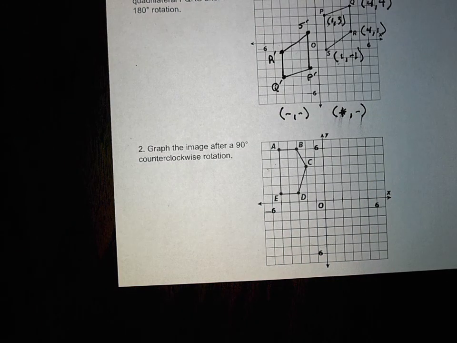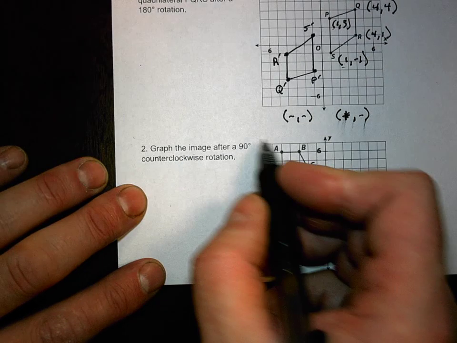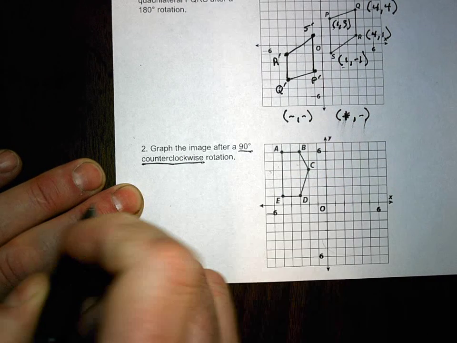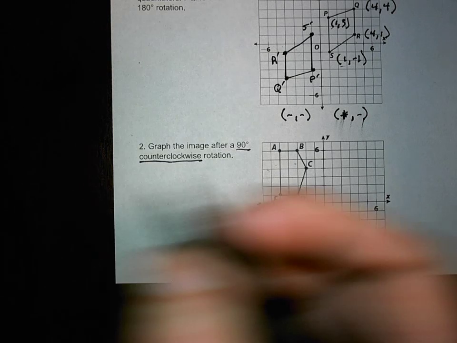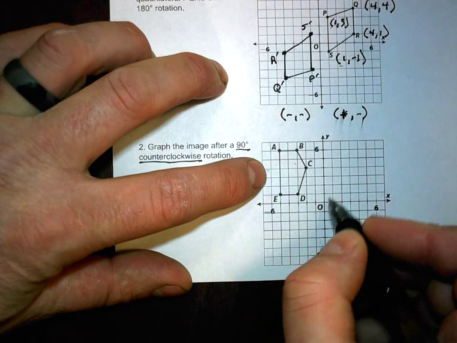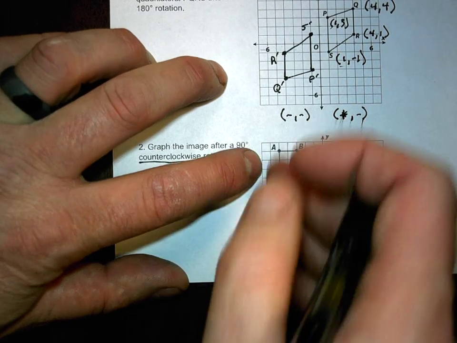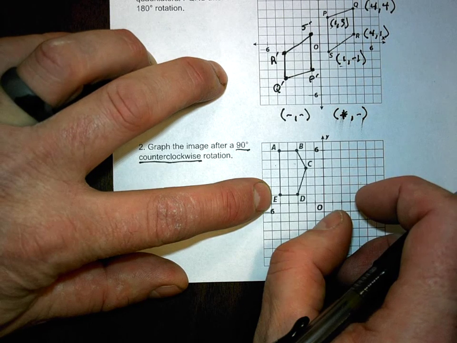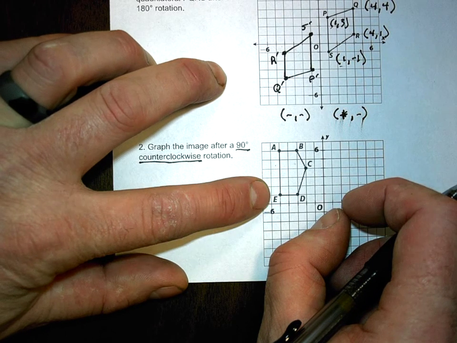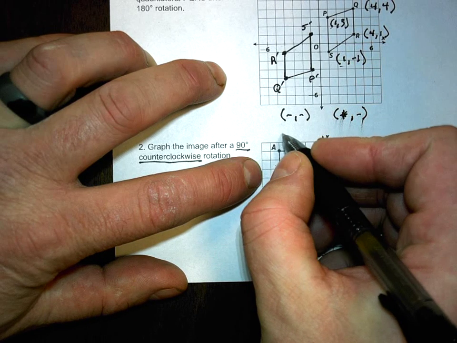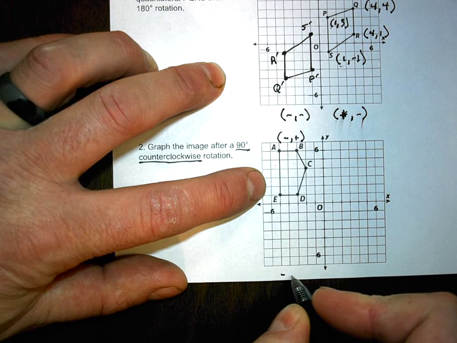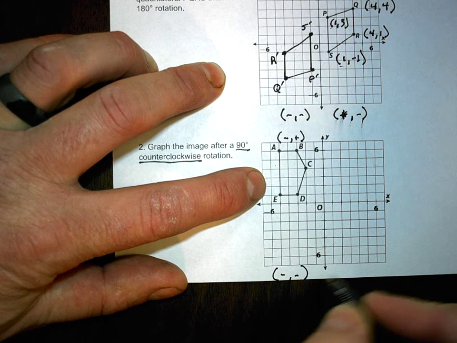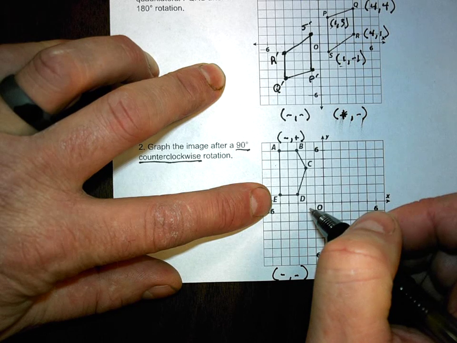So let's look at number 2. This one says graph the image after a 90-degree counterclockwise rotation. So what does counterclockwise mean? This way, the opposite way of a clock. So it's going to the left, right? So think about this as my quadrant, and I'm going to bring this down. What's going to happen to it? I'm going from a negative positive to a negative negative, right? So what am I going to do to go 180 degrees or 90 degrees?